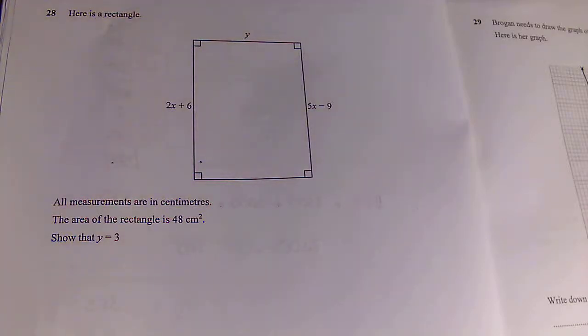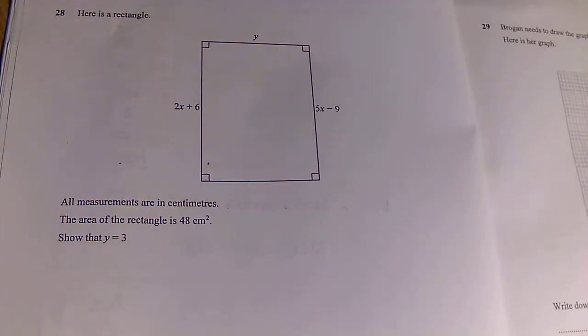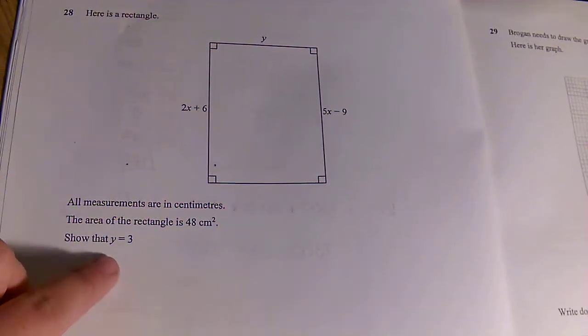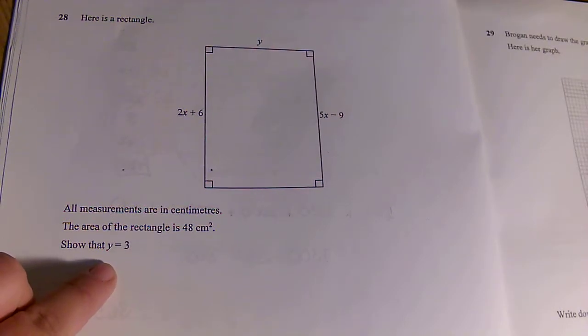Okay, here is a rectangle, all measurements are in centimetres. The area of the rectangle is 48 centimetres squared. Show that y is 3. Now, we'll be able to tell if we're right or not because we'll get to the conclusion y is 3.